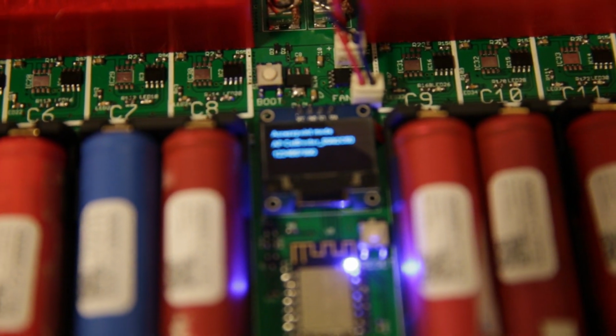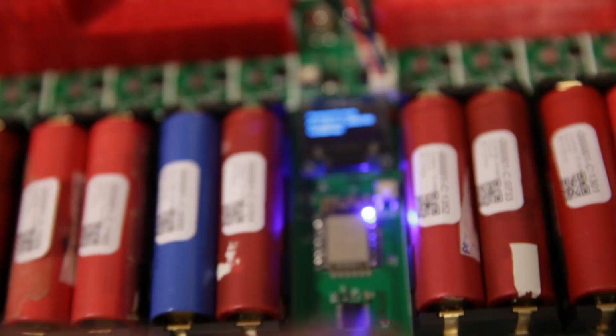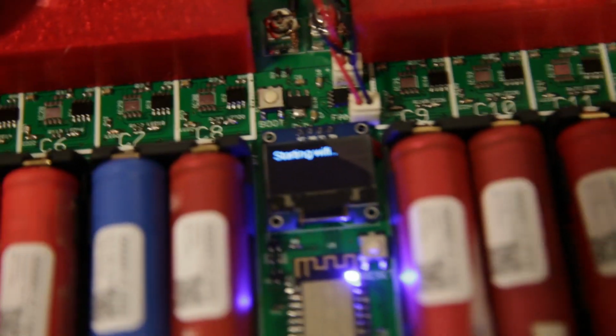So it's still in setup mode, and if I reset it, it's going to go into WPS. On my router right here, I have the button. You cannot see it, but it says WPS. I will press it for a few seconds, and the power button begins blinking like this. At this point, I can go and reset the device.